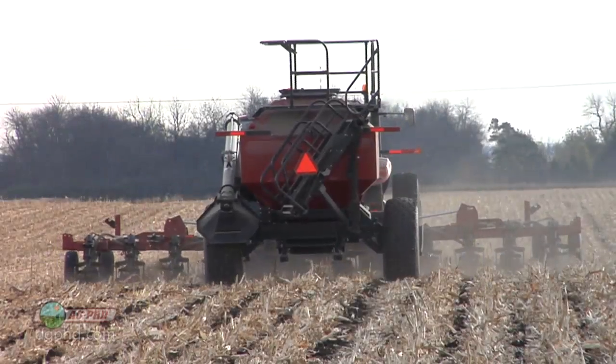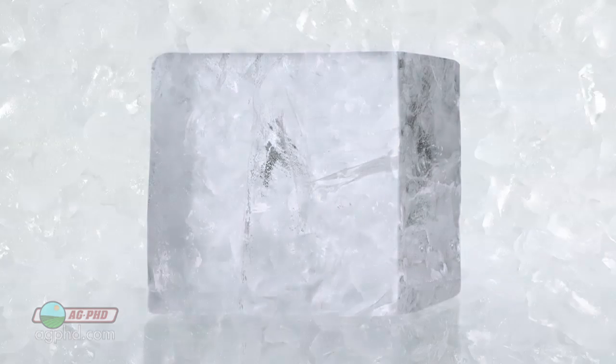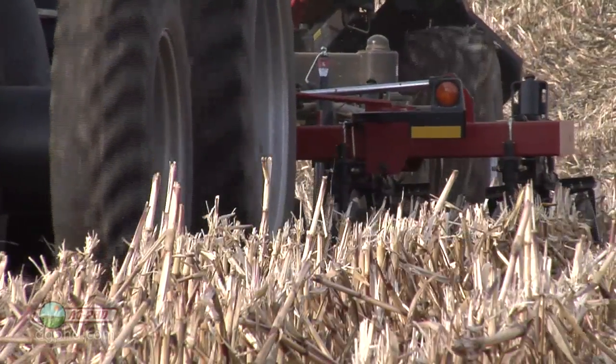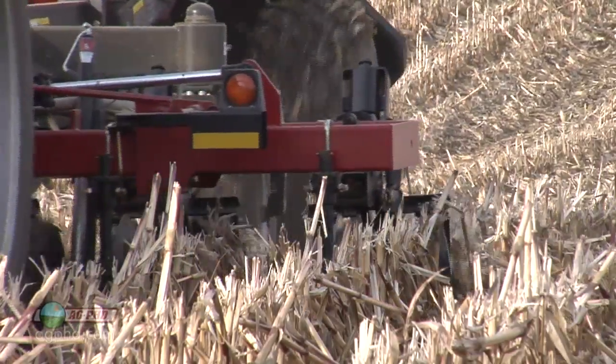So by putting that phosphorus in a concentrated band, it's kind of like having an ice cube versus having crushed ice. The crushed ice is nice, you get a quick reaction, it cools down your beverage, but it doesn't last very long. That ice cube is going to last much longer. It's just like your fertility band. If you concentrate that fertilizer, it'll last much longer, hold up much longer against the tie-up in your soil.